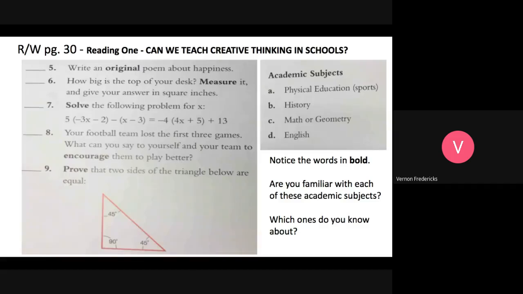Okay, students, let's have a look at your answers. Number 5, write an original poem about happiness. So we have to write a poem. I think number 5 matches with English. Yes. Number 6, how big is the top of your desk? Measure it. Yeah, and give your answer in square inches. I think that is math. Number 5 is English. Number 6 is math.